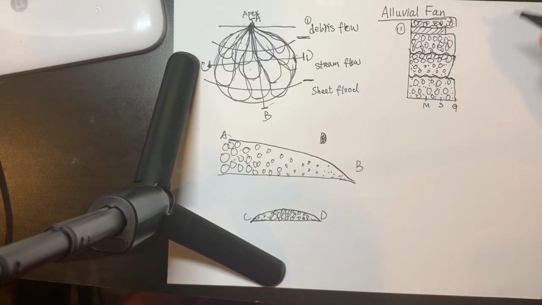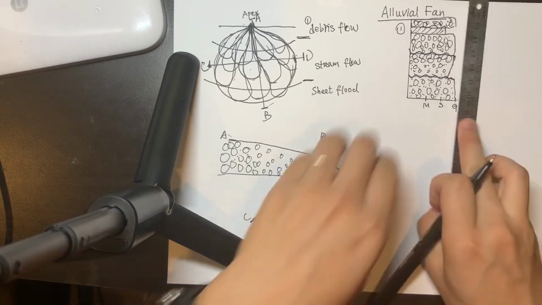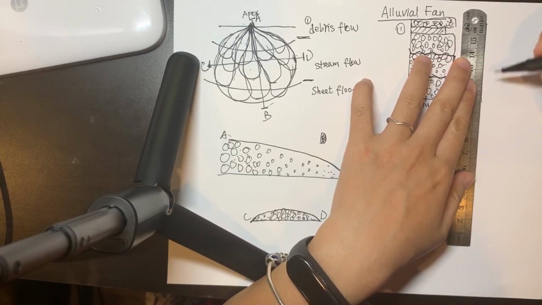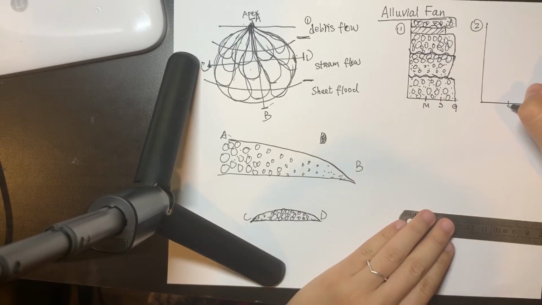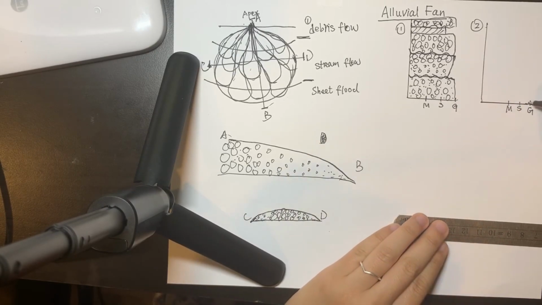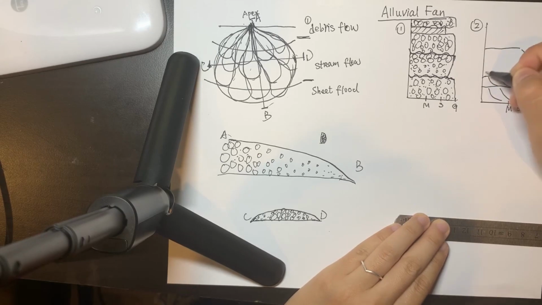Then how about the stream flow? Stream flow is dominated by braided stream. So this place can be characterized by braided stream deposit. We just talked about the braided stream deposit. In general, braided stream deposit has cross beddings, and then another episode of cross bedding with erosion surface at the bottom.